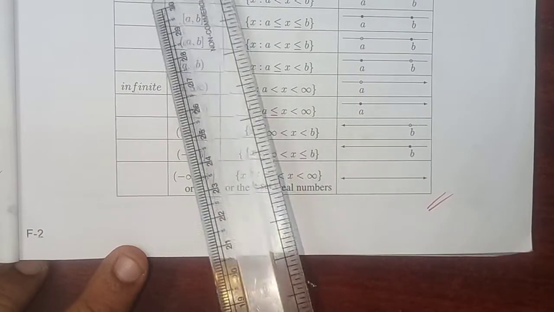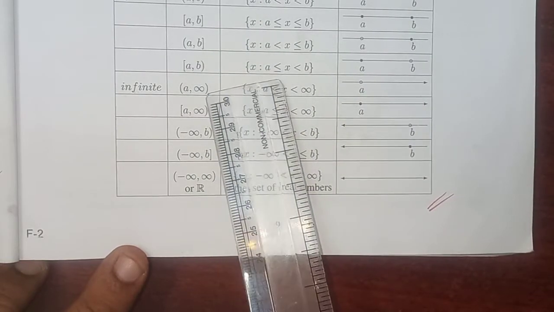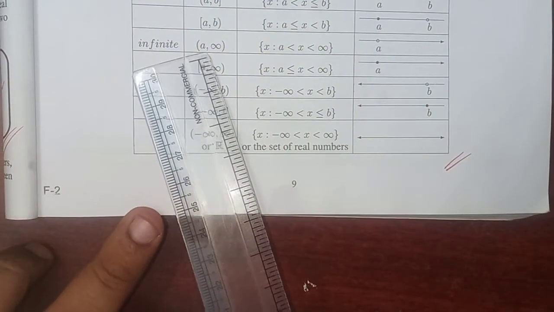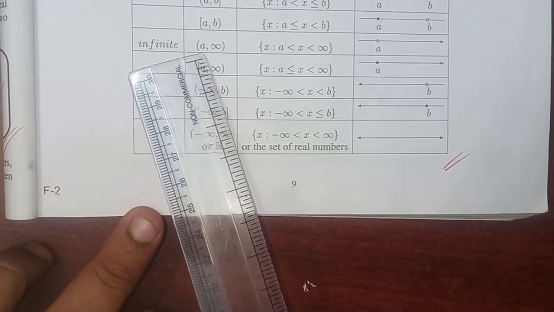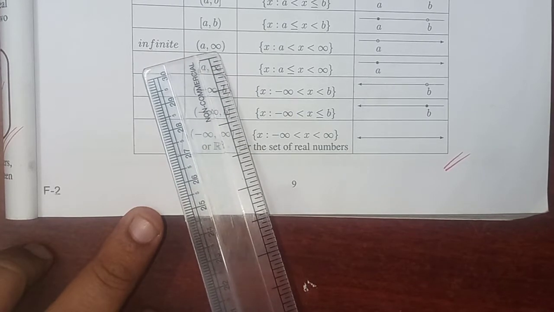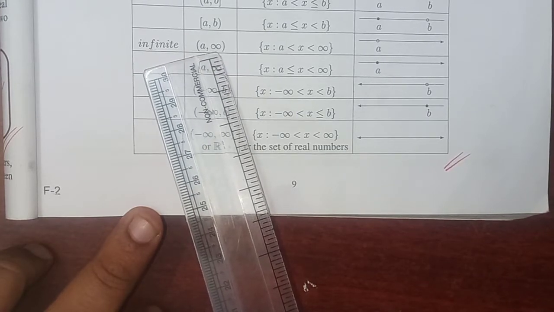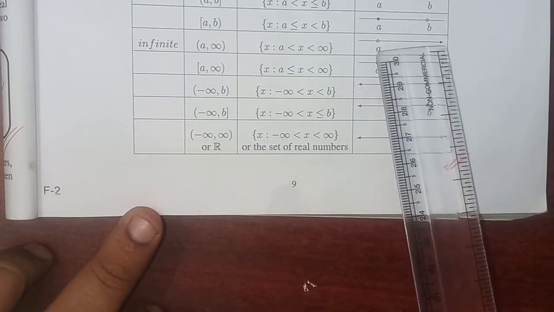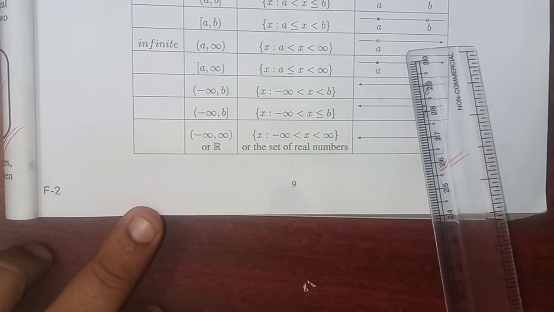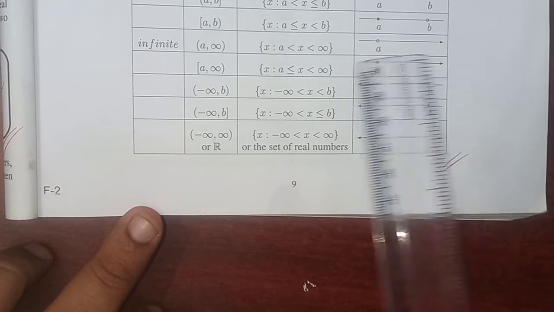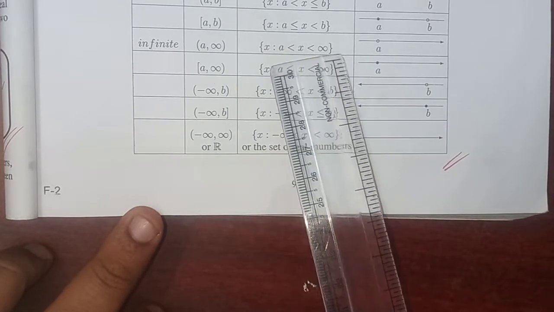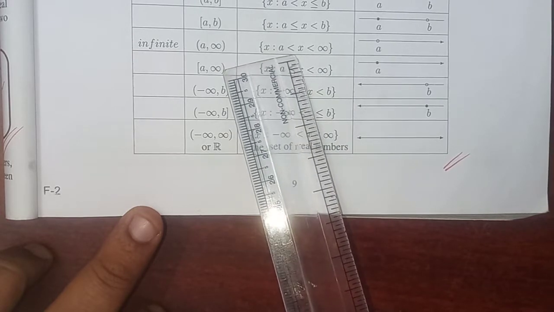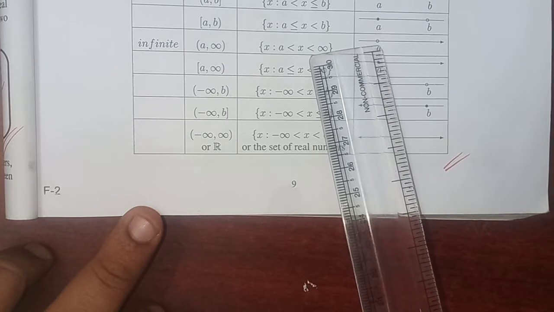These are all finite intervals, with a countable number of elements. But look at that, left open A, right also open, but what is here? Infinity. It is a ray, one end point and another one, it never ends, it is going on, it is a ray. A less than x less than infinity, excluding A. Therefore what circle is it? Unfilled circle.